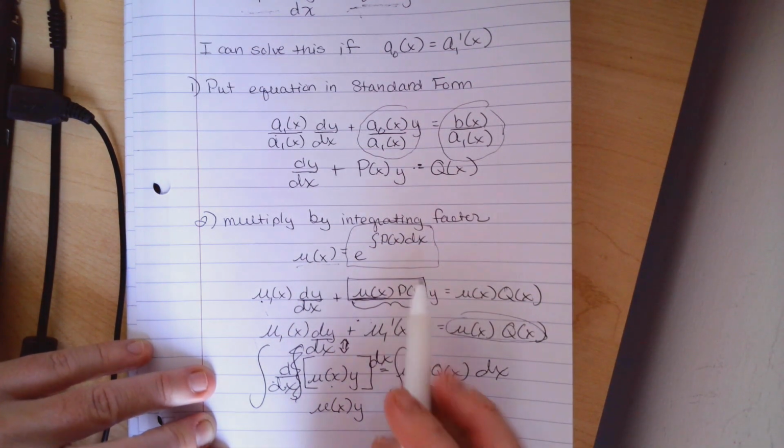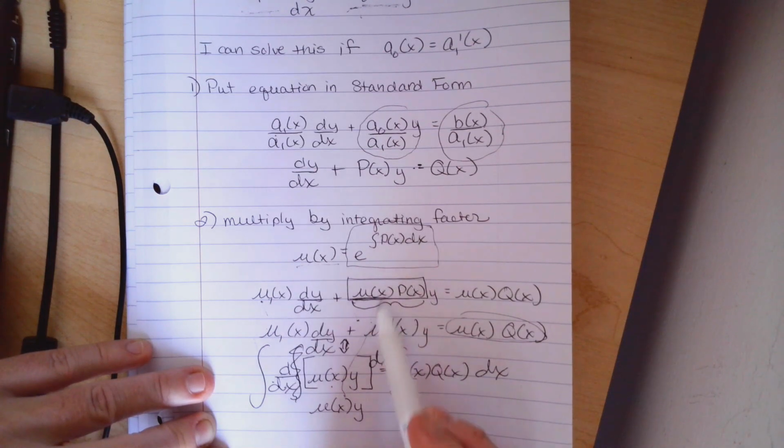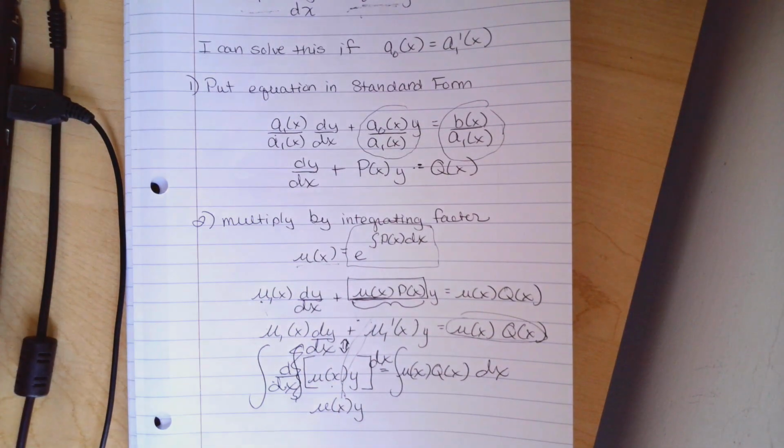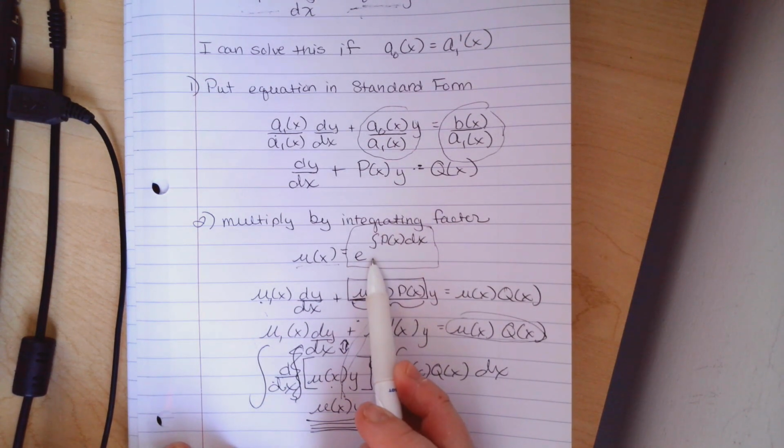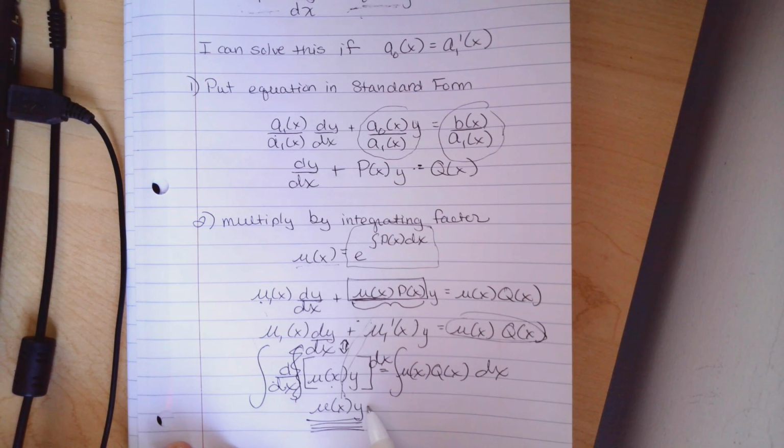I know there's a lot of goofy steps in here that might make your brain go, okay, but in the end, on the left-hand side, you end up with u of x y. You end up with that integrating factor times y on the left-hand side.